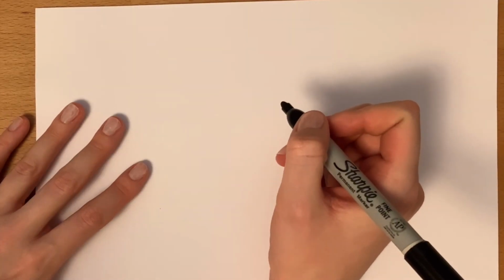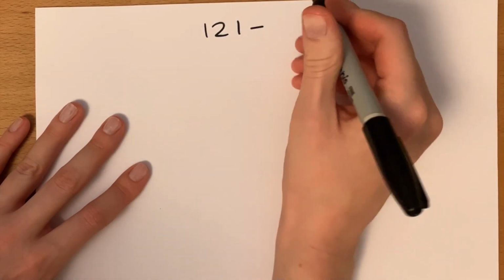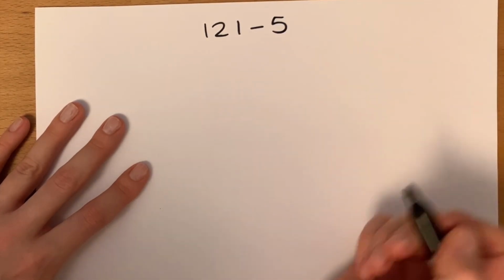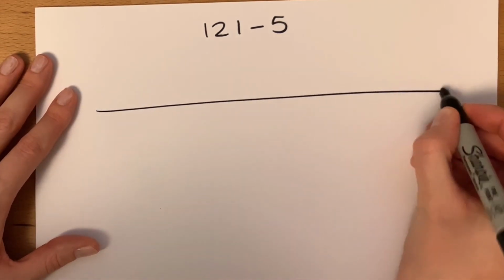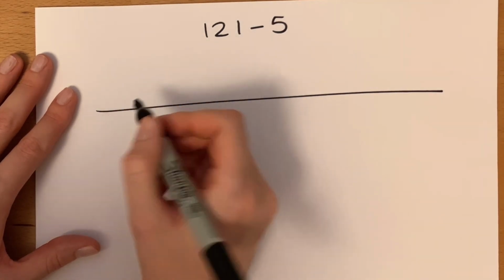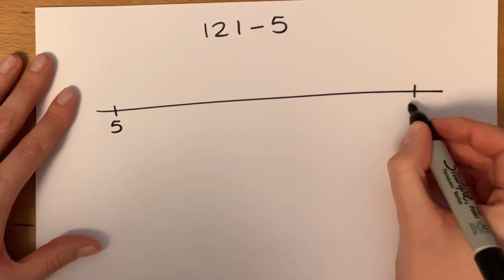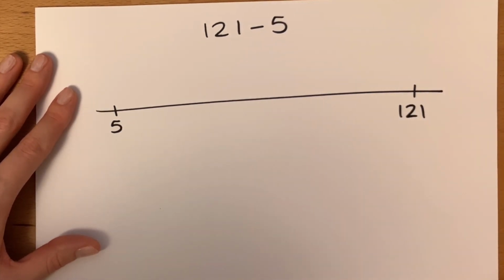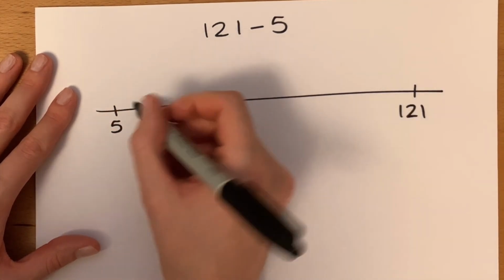Two more equations now. So we're going to start with 121 minus 5. So you can solve that one. Let's try 2 strategies this time. So I'm going to try the counting between strategy. I probably wouldn't try that strategy in real life because those 2 numbers are pretty far apart. But let's try it just to see how it would work.